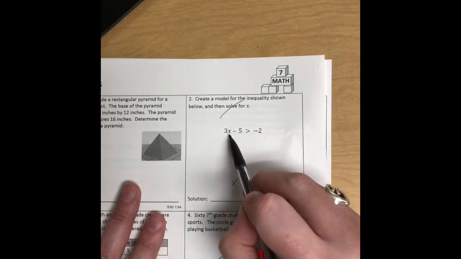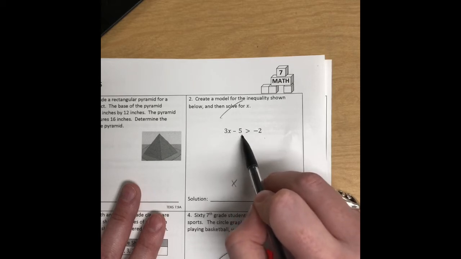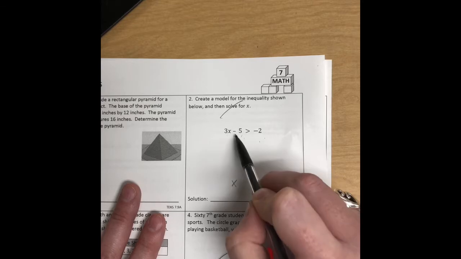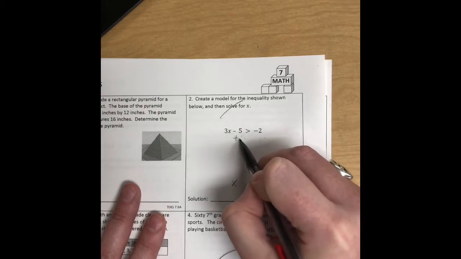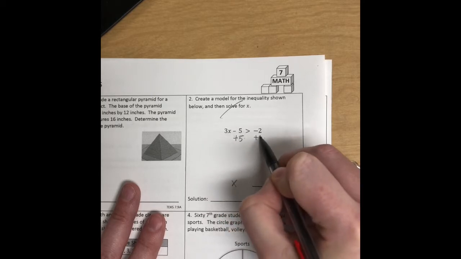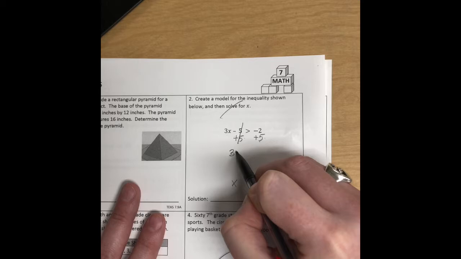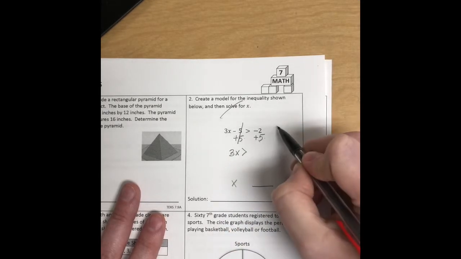Okay, so I can't do anything with these. I break these up last, but I have a negative 5 that I need to bring over here. The only way I can bring it over is if I do the opposite. So instead of minus 5, I need to add 5, okay? That cancels, leaving me 3x. My sign stays the same right now.